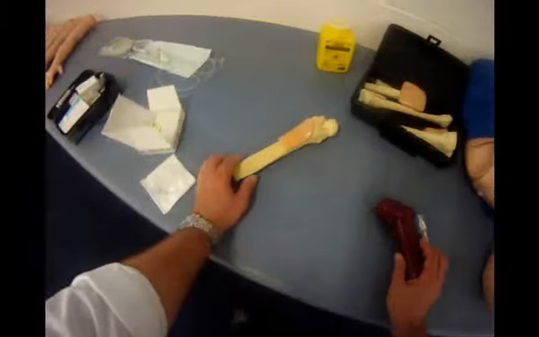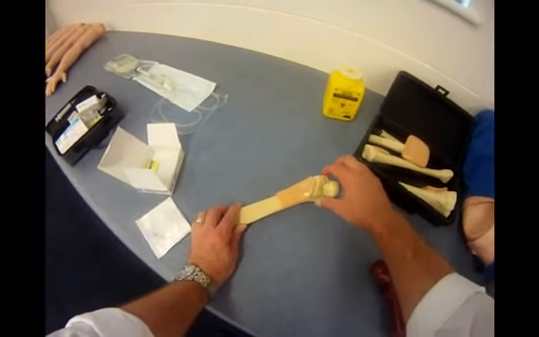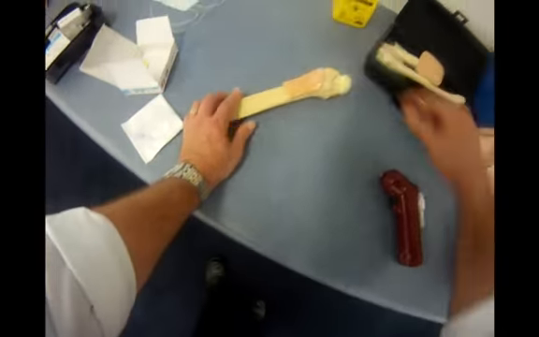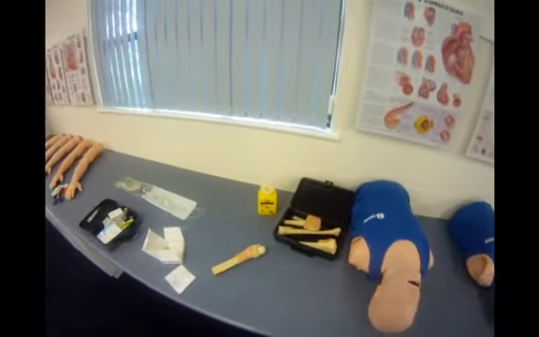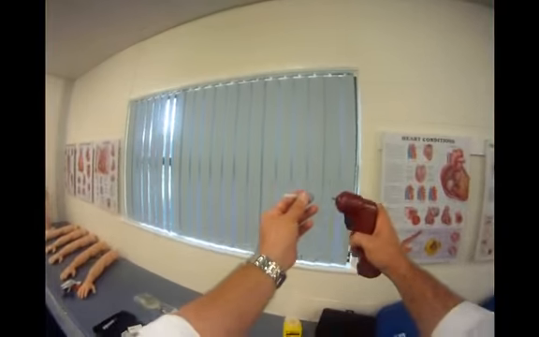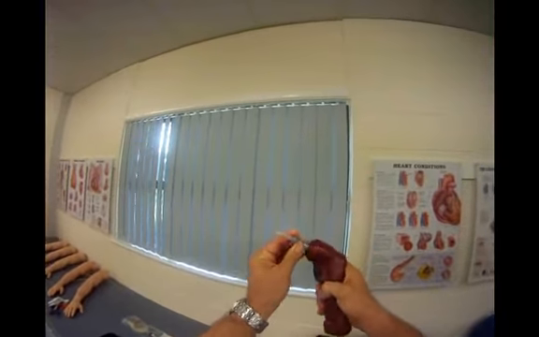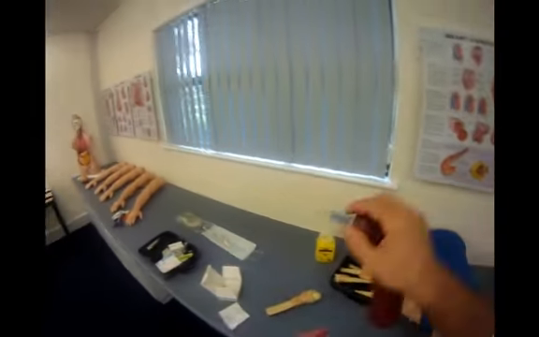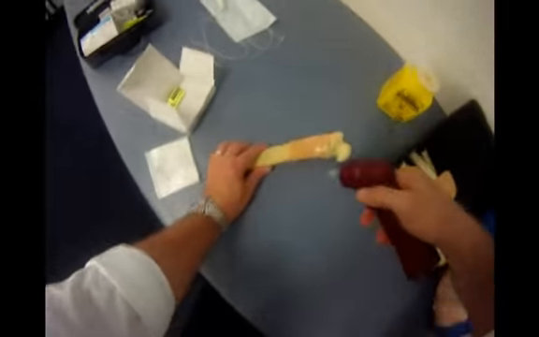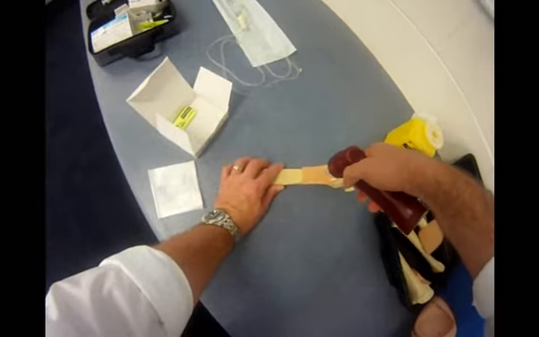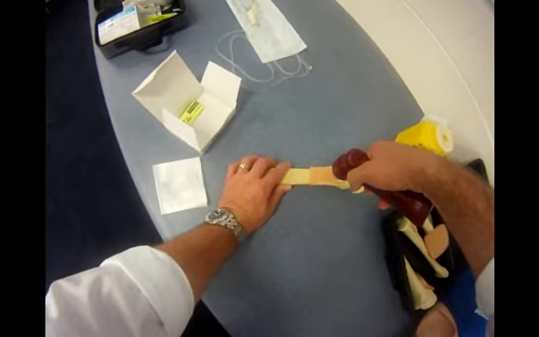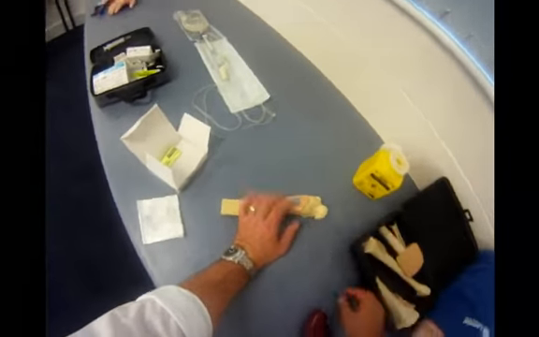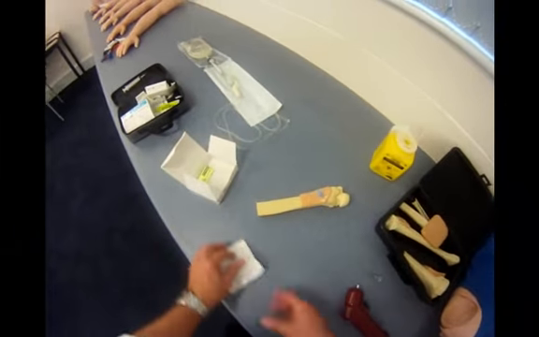The idea is to find the tibial tuberosity, come down 3 fingers from there, and that is our insertion point. We insert the needle on the drill, hold it firm, take off the needle point. We then come down on a 90-degree angle, pierce the skin and drill. Taking out the needle, leaving the catheter in situ.